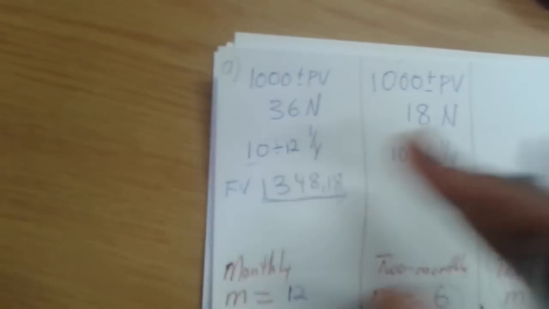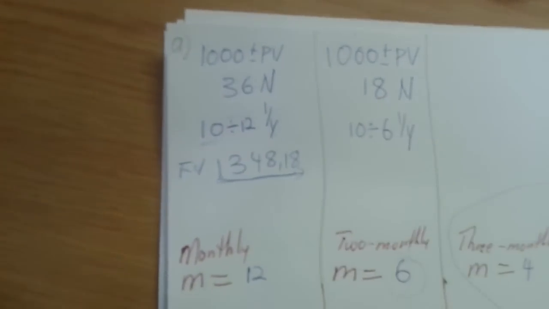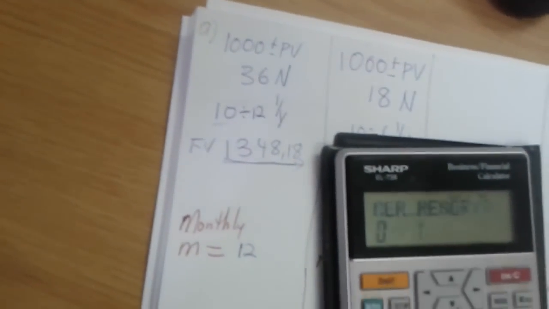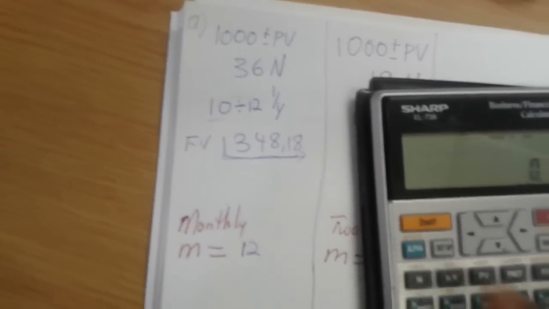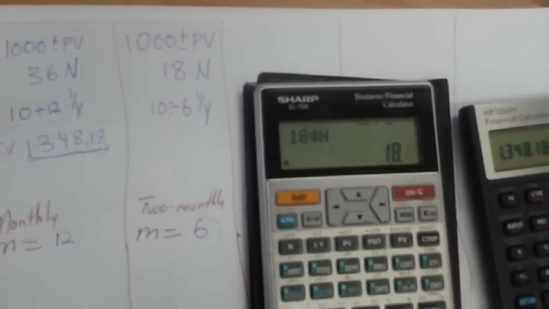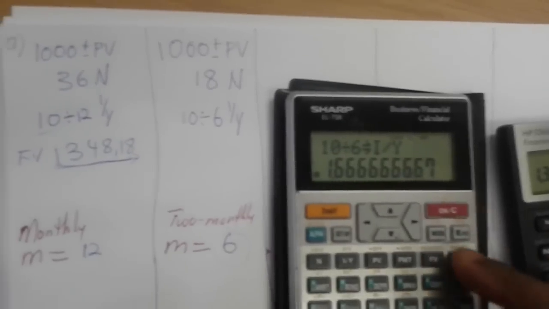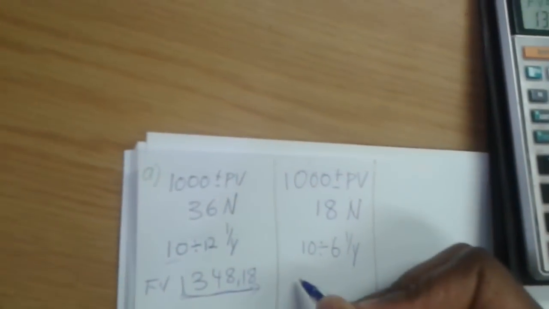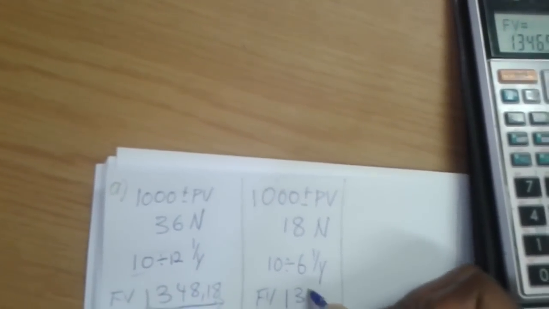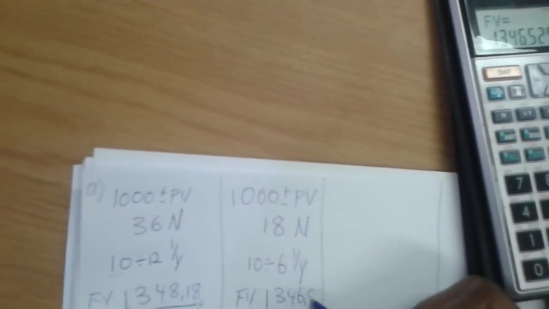So this is if I don't set my calculator. If I set my calculator, then I have to set it to 6 per year. First of all, let me get my answer without setting it. So it is 1 per year. Let's go 1,000 plus minus, that's my present value. Then 18 is my N, and then 10 divided by 6 is my I. Then I compute my FV. So my answer is 1,346.53.